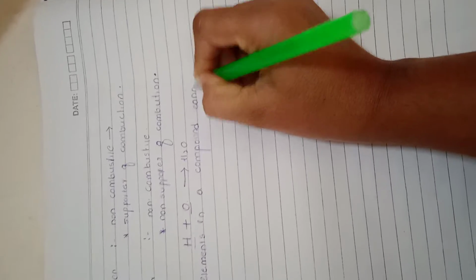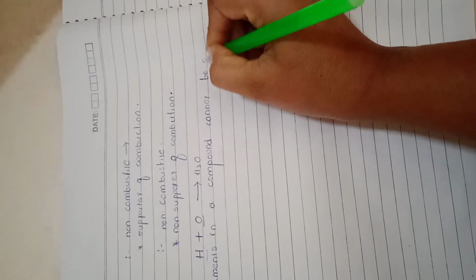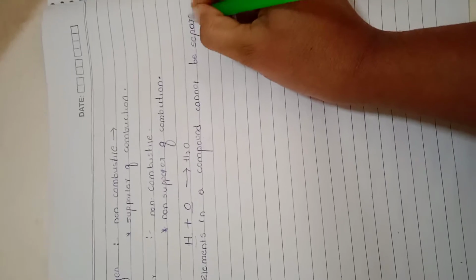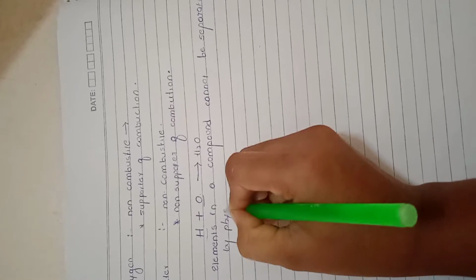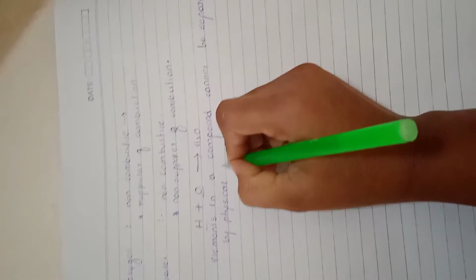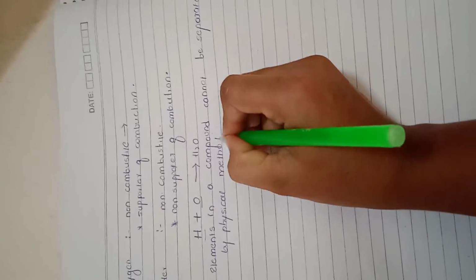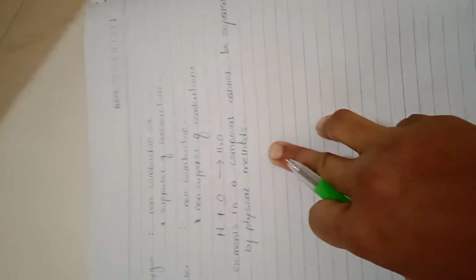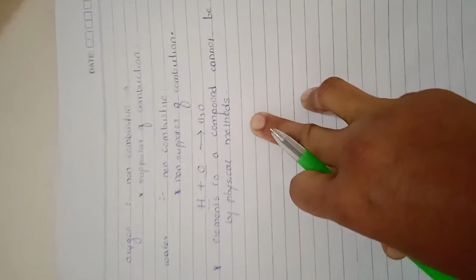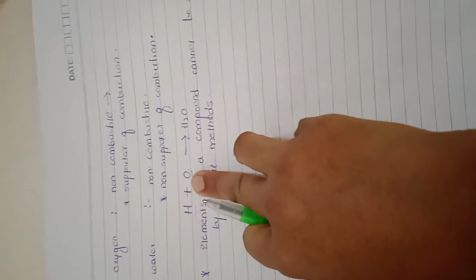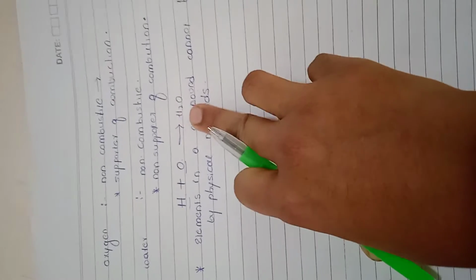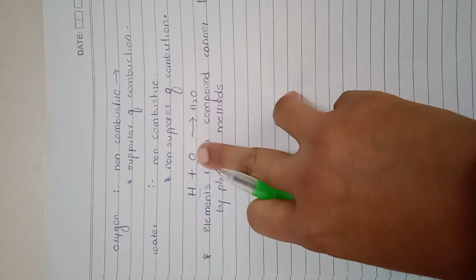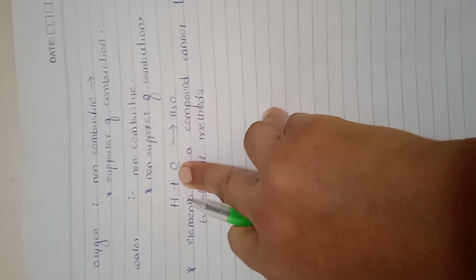Suppose we filter the water, will hydrogen and oxygen separate?